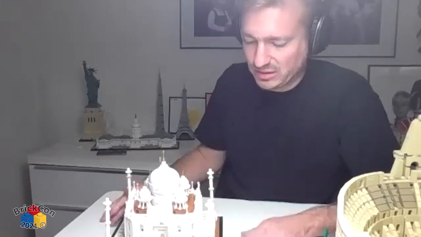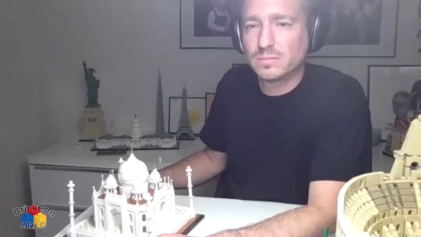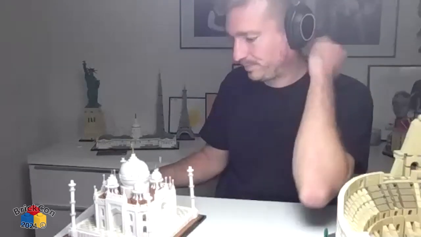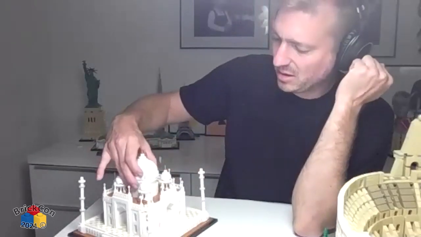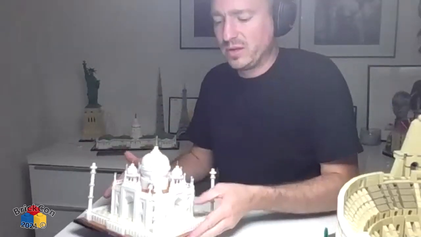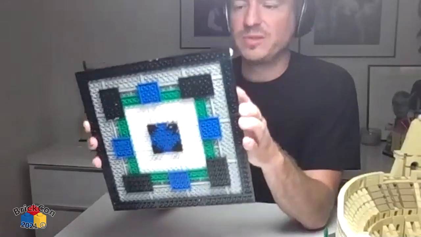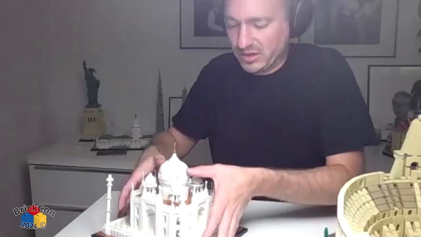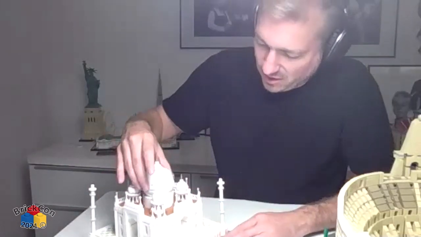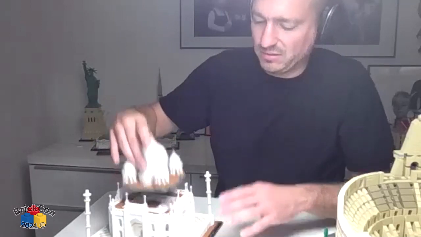Does anybody have any questions? Yeah, Ben's asking just for the building technique of the central onion dome and how that was achieved. Yes, there's a bit of an Easter egg there as well. I mean, if you're building the Taj Mahal, the colors that are used are representative of the history of the structure. So both of its original architects as well as India of today.